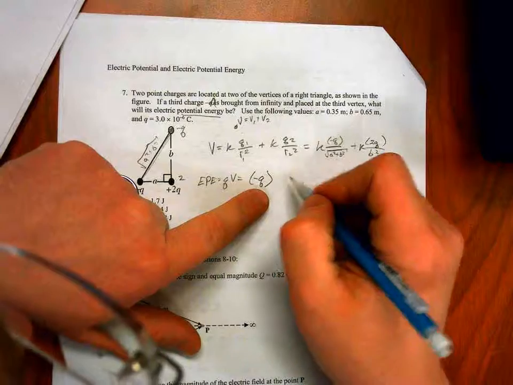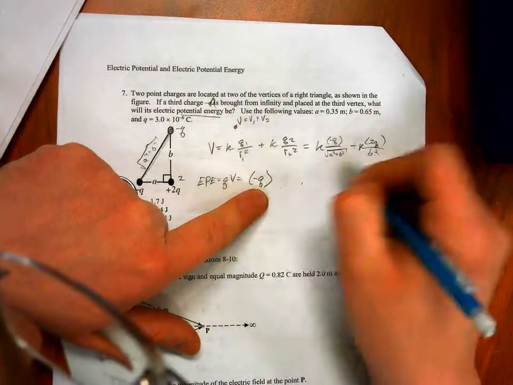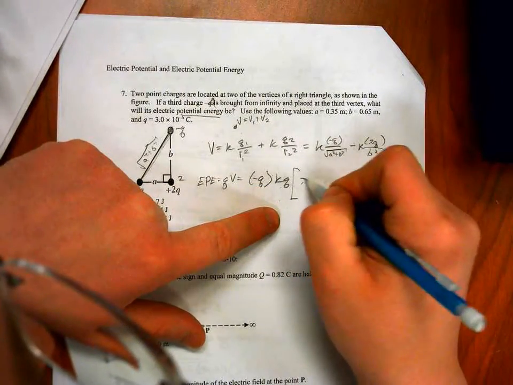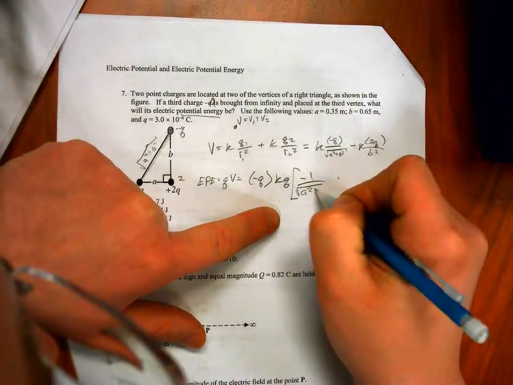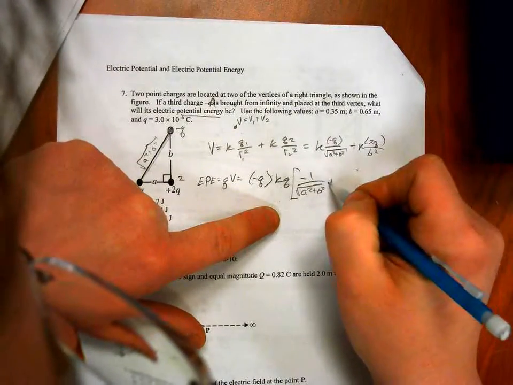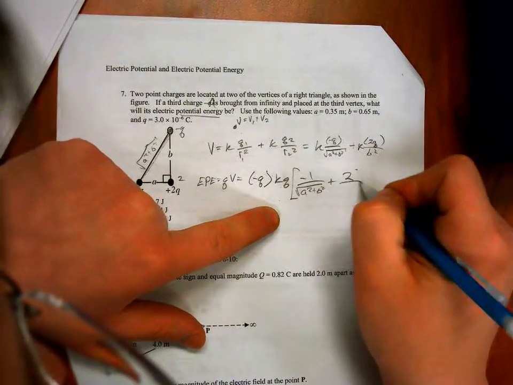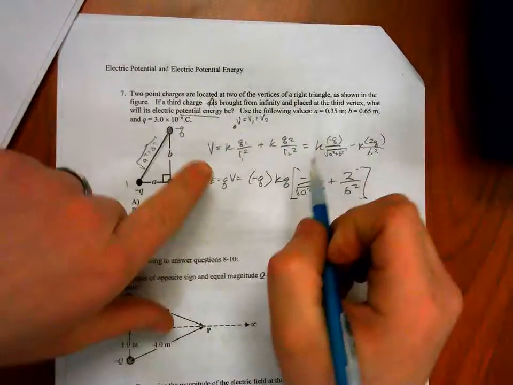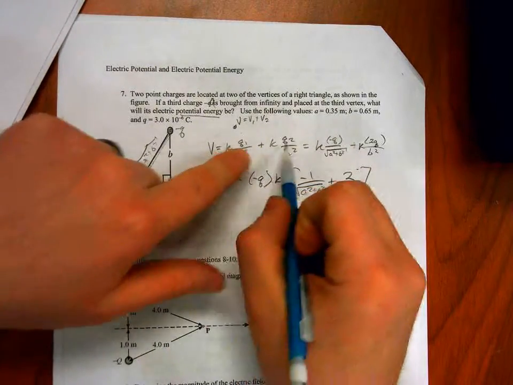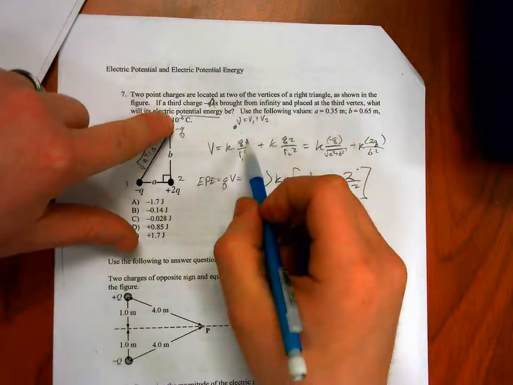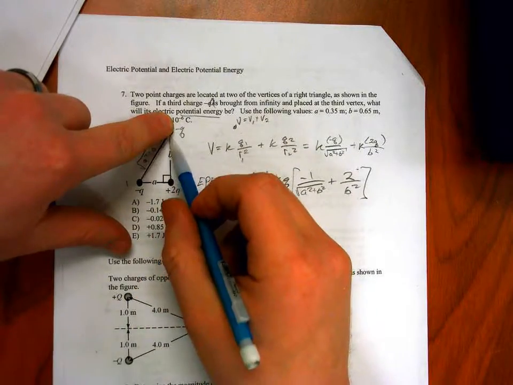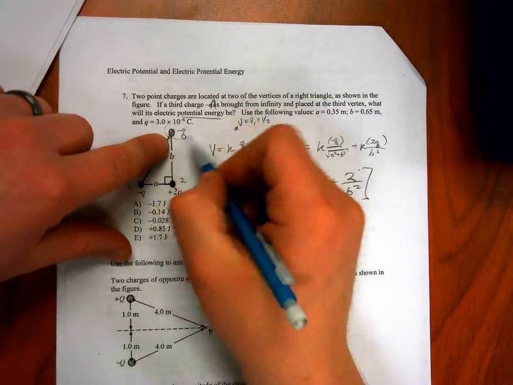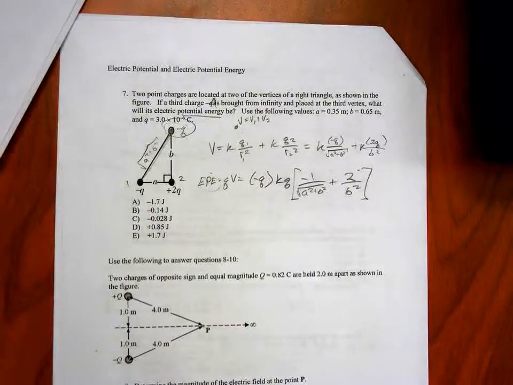Q times the potential, which is, I'm going to pull out the k, and I'm going to pull out another Q, because there's a Q in each one of those. So it's negative 1 over the square root of a squared plus b squared, plus 2 over b squared. So the important part is just knowing that you can add the potential of two point charges by the magnitude of the charge and the distance away from that point. And then the electric potential energy is just the charge of whatever charge you're putting at that point times the potential at that point.